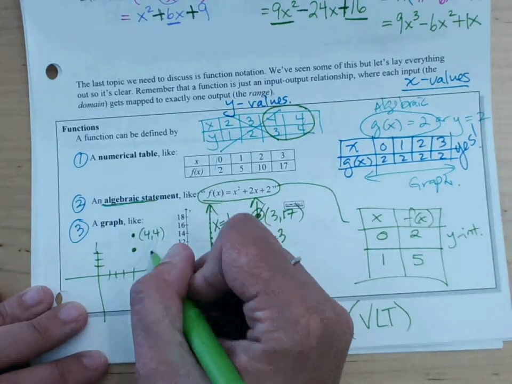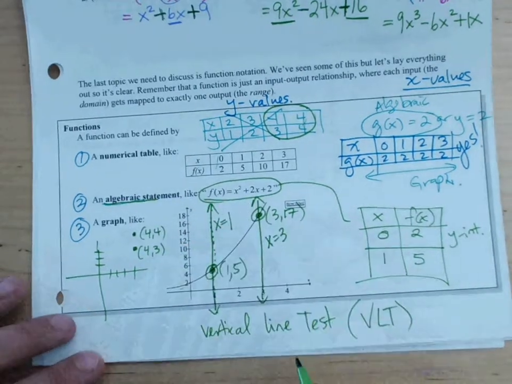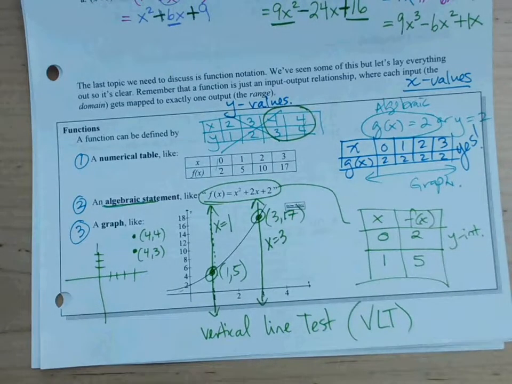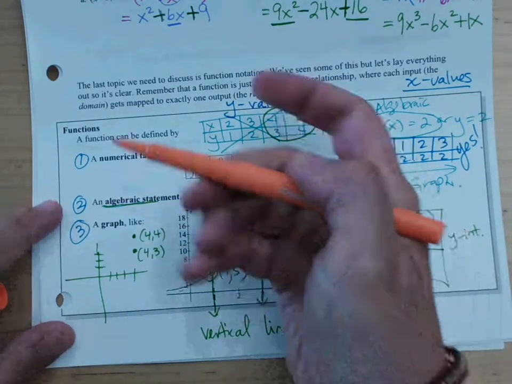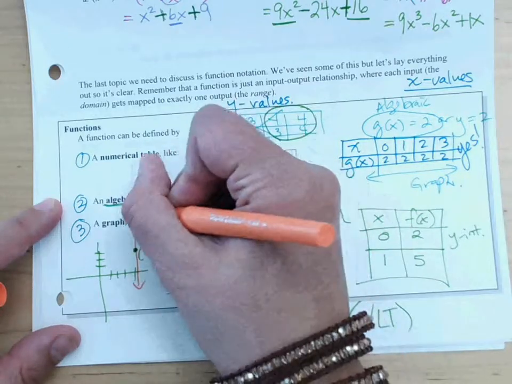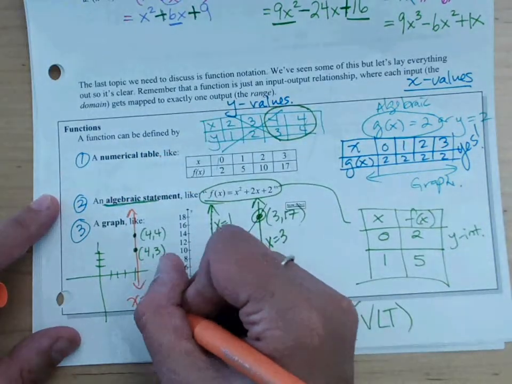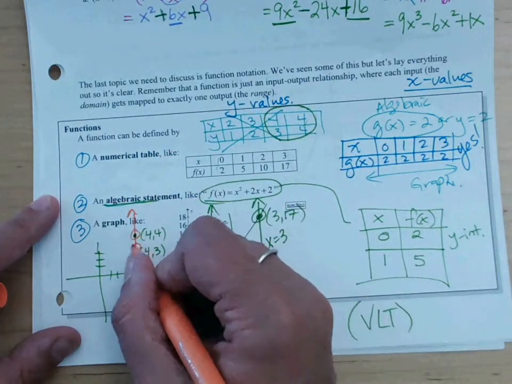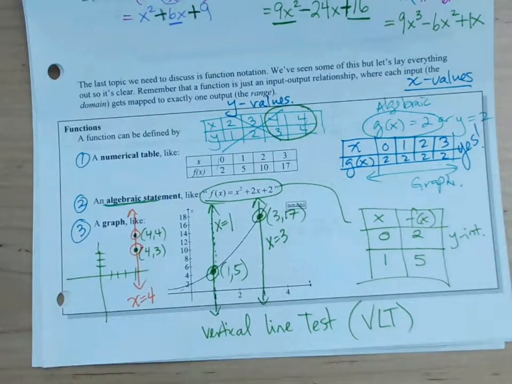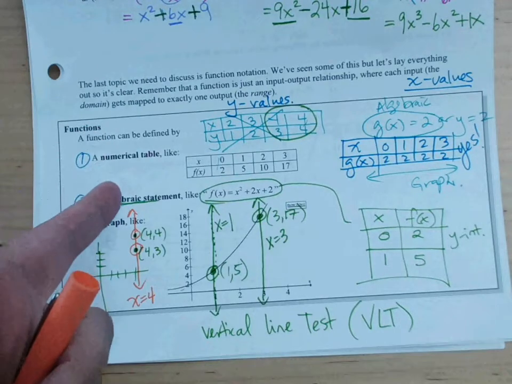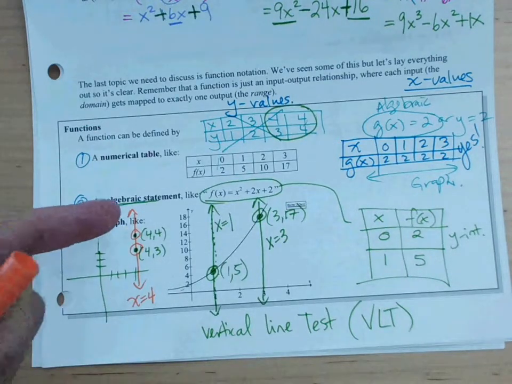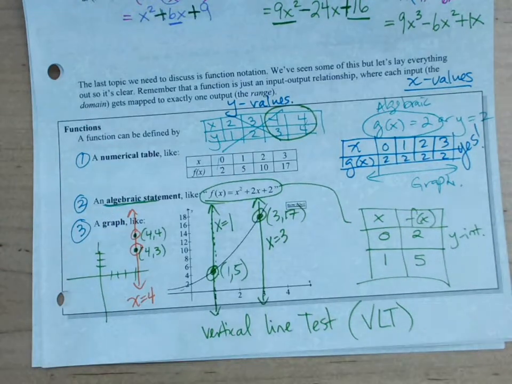You see how if I draw a vertical line between those 2 points, x equals 4, I would connect 2 points, so that means x is repeating. So if I can draw a vertical line and cross 2 points, it means the x value is repeating, meaning it's not a function.